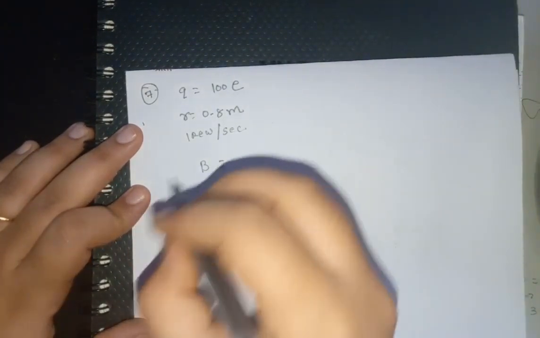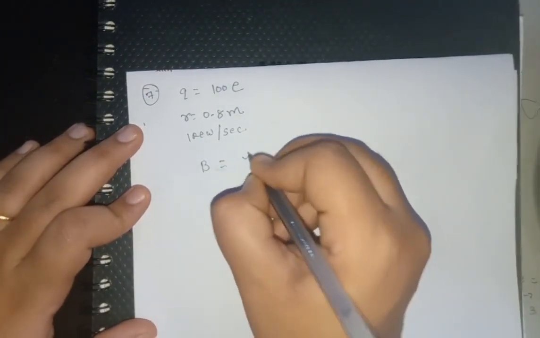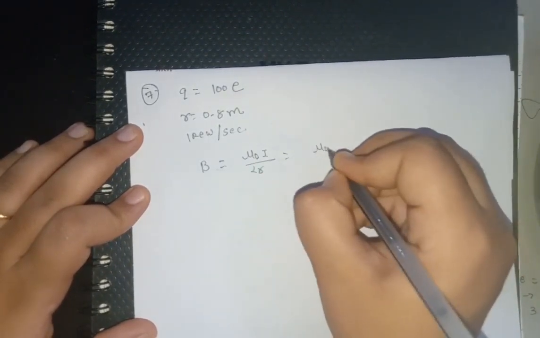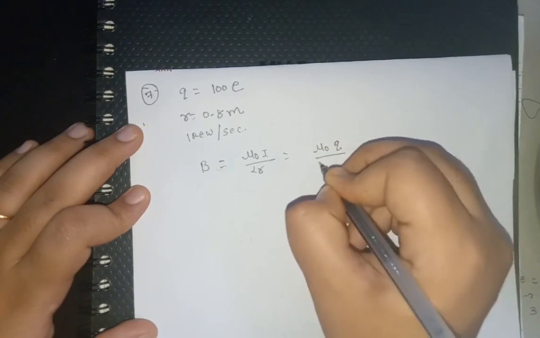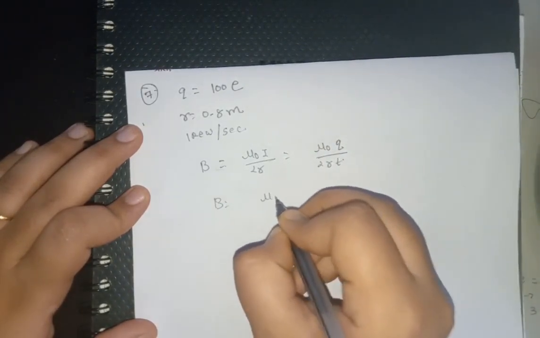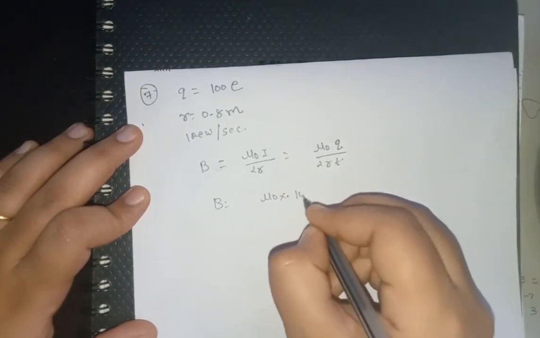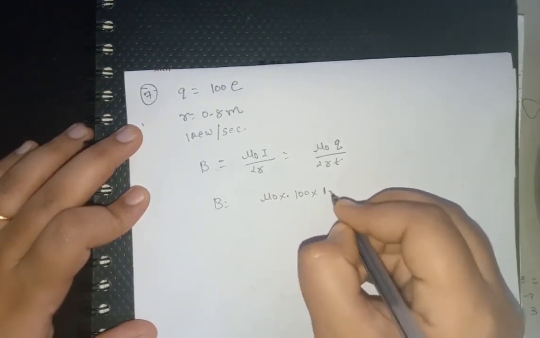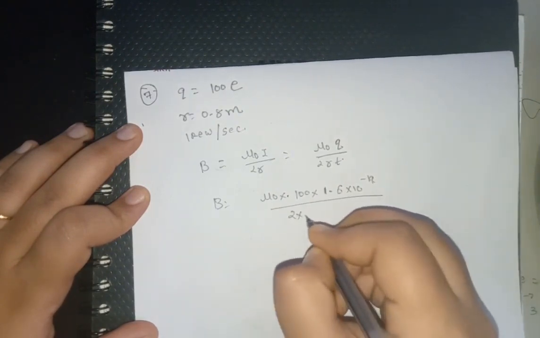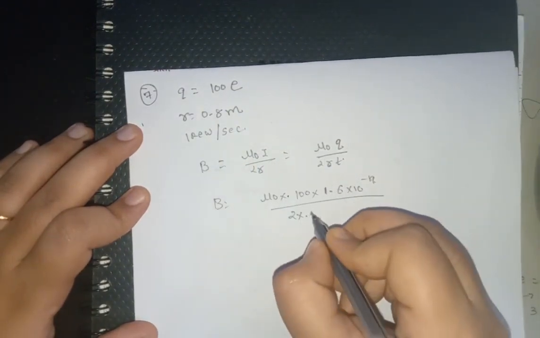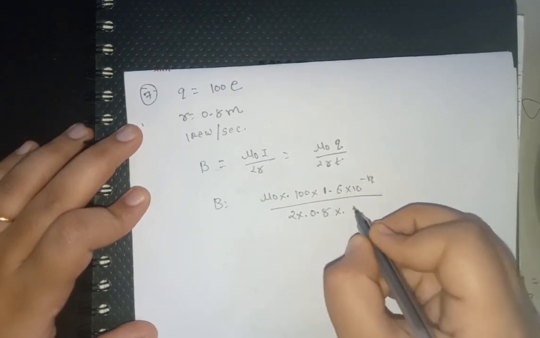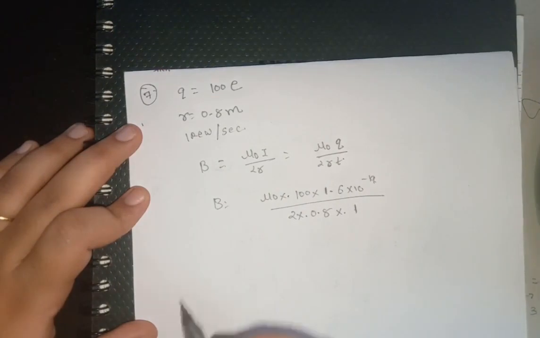At the center, the magnetic field is given by mu naught I upon 2r, and I can be written as Q by T. So mu naught into Q, which is 100 E, with the charge on electron 1.6 into 10 power minus 19, divided by 2 into R, which is 0.8 meter, and T, with 1 revolution per second, so time will be 1.